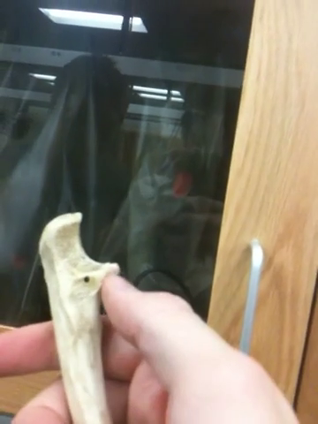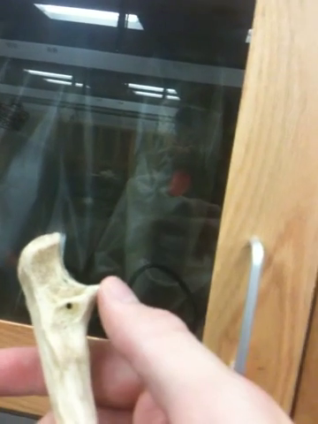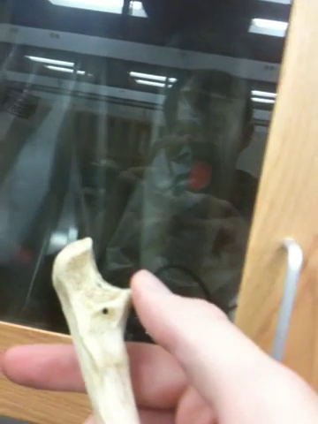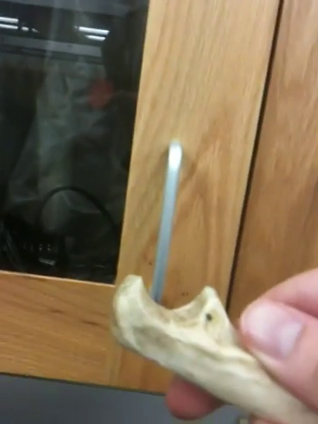Right here, you have the coracoid, or coronoid process. The coronoid process fits into the coronoid fossa. All right, and this little ridge or notch right here, this is the trochlear notch. This is exactly where it rolls over on top of the trochlea, which is on the humerus.